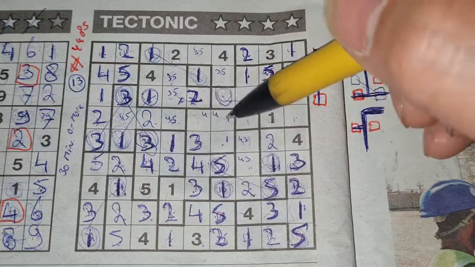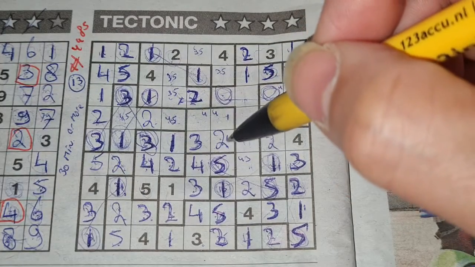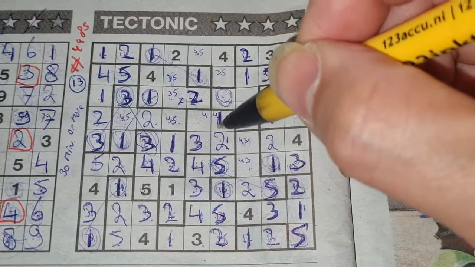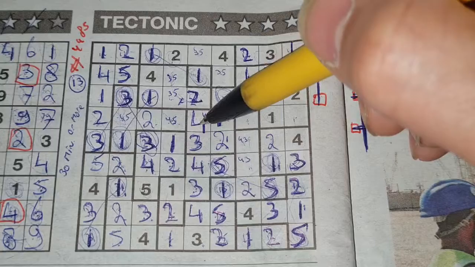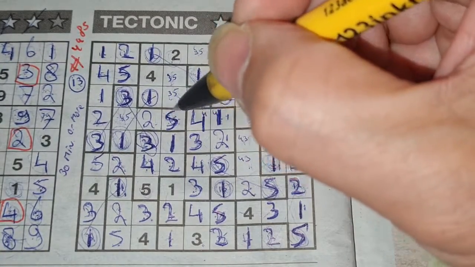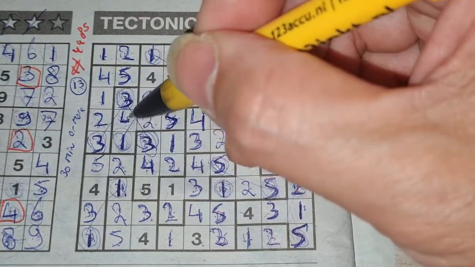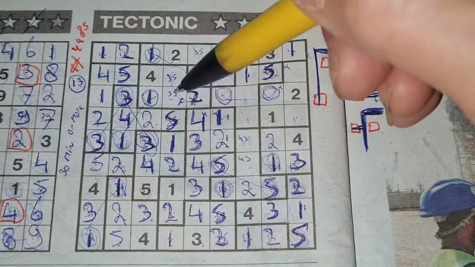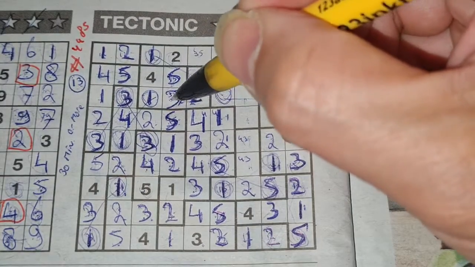Alright, these two boxes can be 2, so one box left for the 2 should be there. And I've eliminated 1, so the 1 goes here. And I've eliminated 4, so the 4 goes here. Now we have a 4 here, so this box can't be 4 anymore. This box should be a 5. Alright, one box left in this T-shaped area for number 4. Now we have a 5 here, so this box can't be 5 anymore. That box should be a 5. And this box should be a 3.